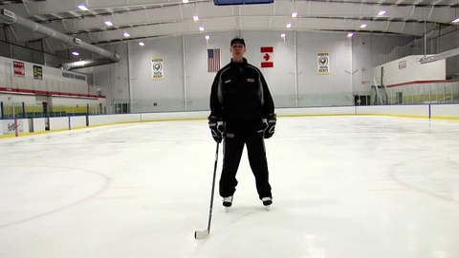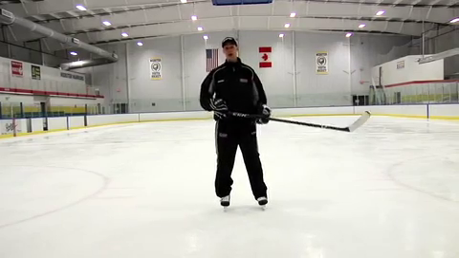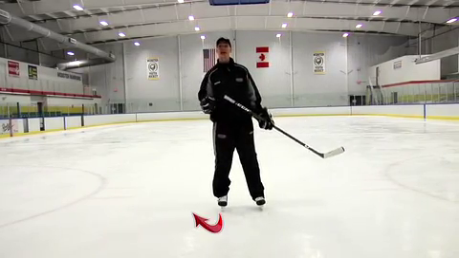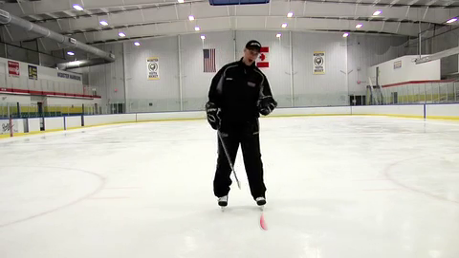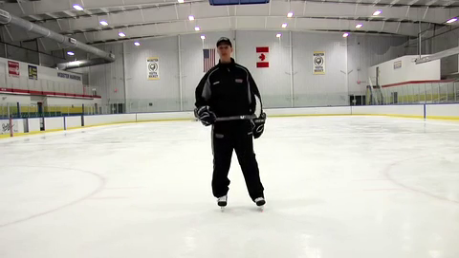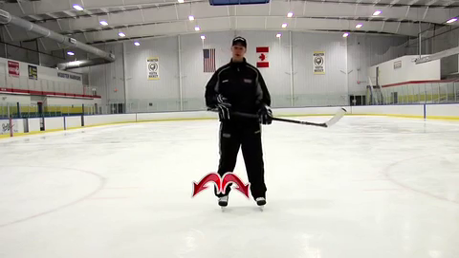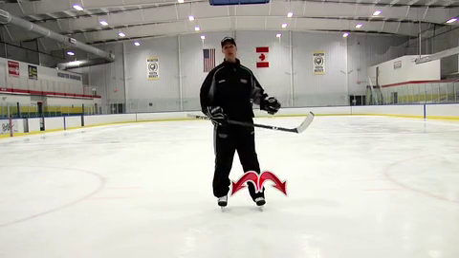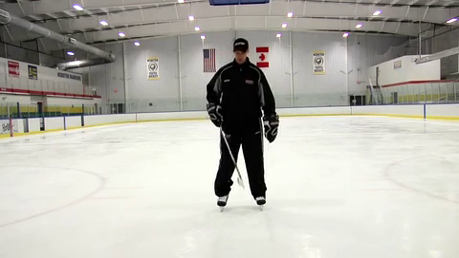We have 8 edges in motion according to figure skating. In motion, we have an outside and an inside edge on the right foot going forward, and an outside and an inside edge on the left foot going forward, and then the same going backwards. An outside and an inside edge on the right foot, and an inside and outside edge on the left foot. 8 edges in motion, 4 edges.